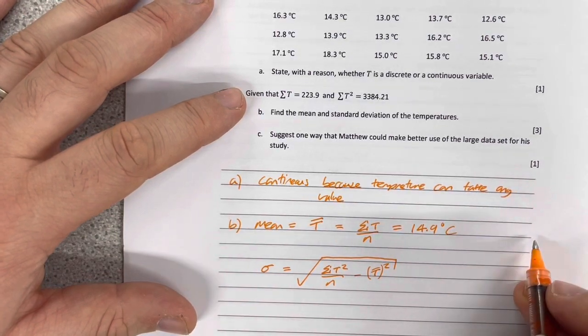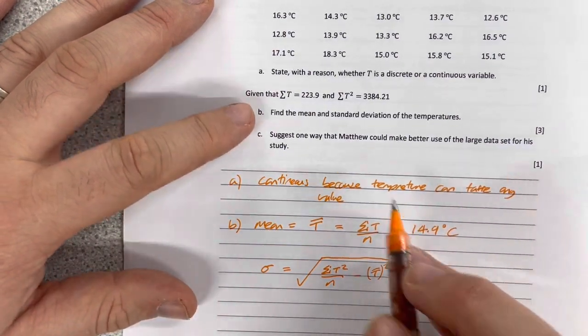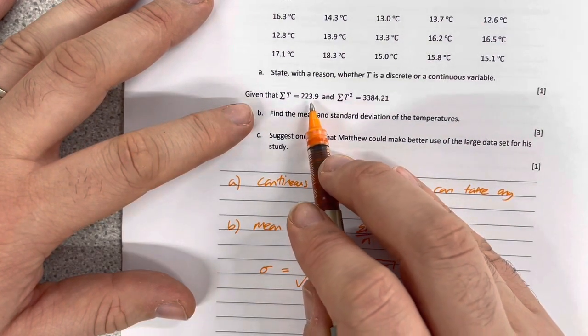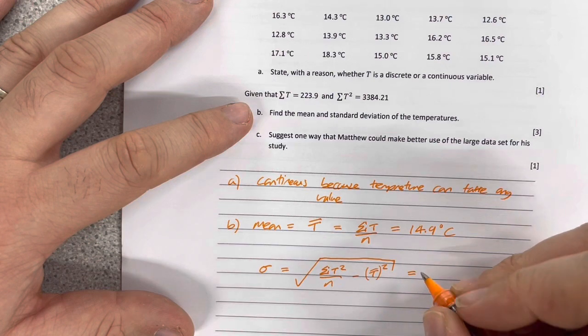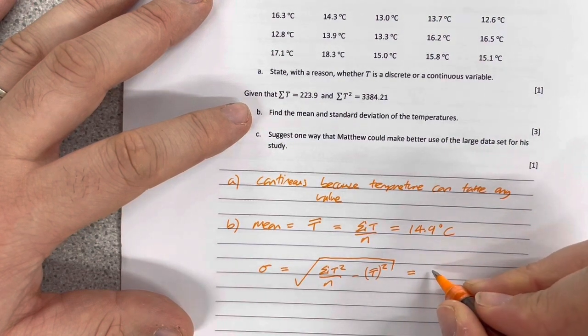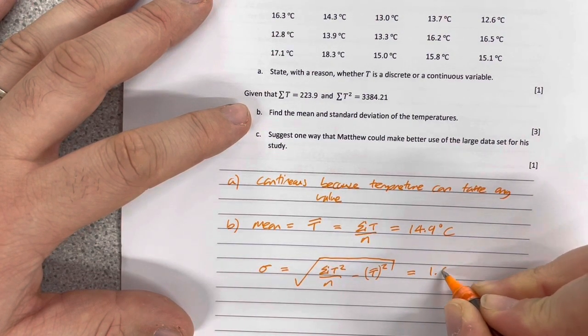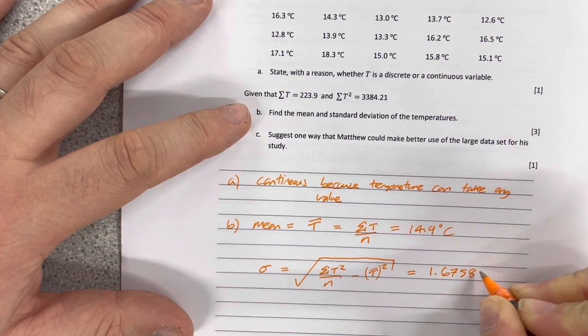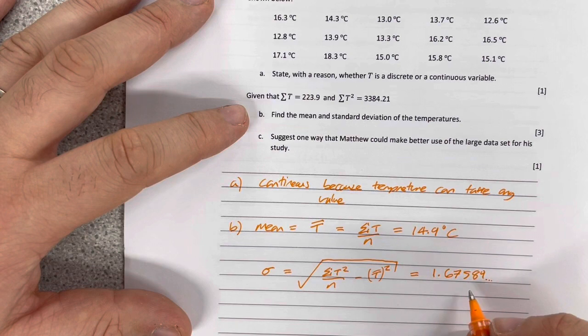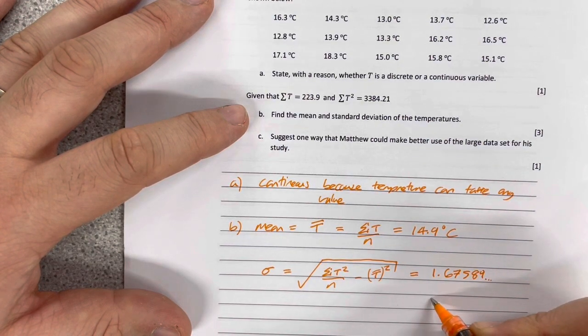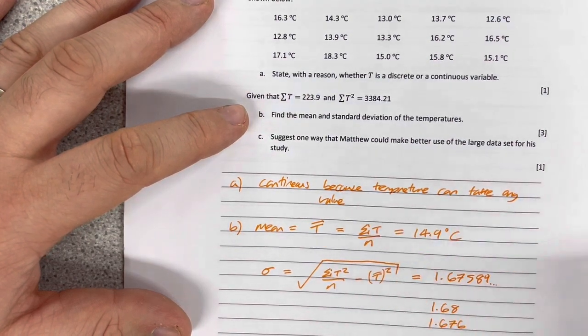You want to use the full calculated display, or even better, just plug in 223.9 over 15 again into there. Otherwise you'll get a rounding error. And it comes out to be 1.67589, and so on. And we need at least 3 sig fig. So I'm looking for either 1.68 perhaps, or 1.676 or something like that. Okay.